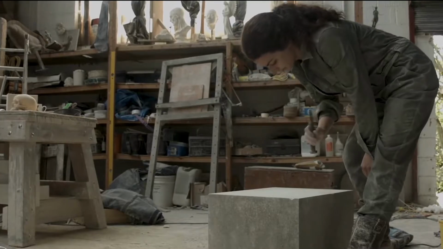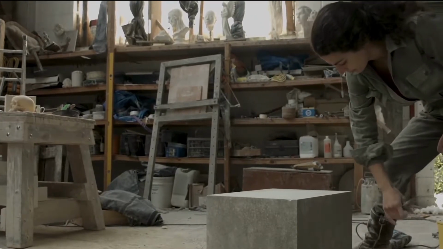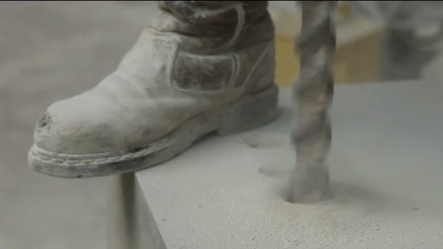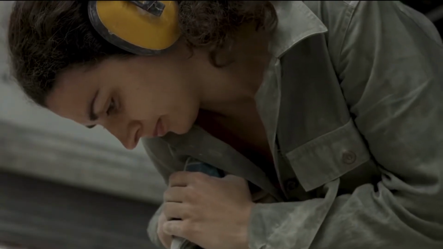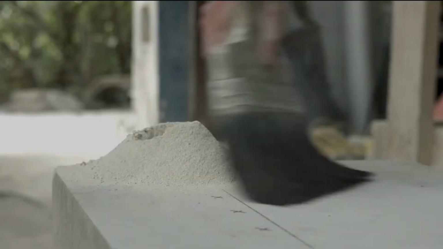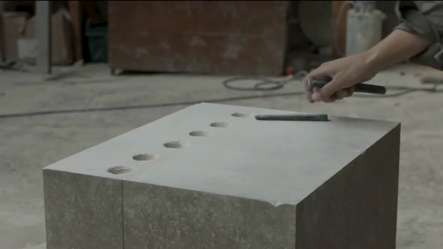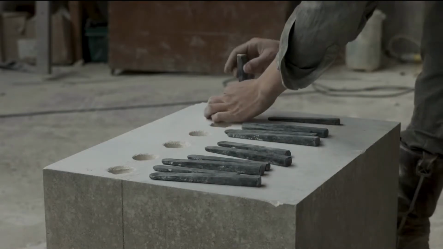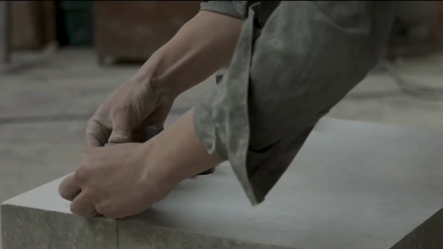If you can imagine doing something, if you have the skills to do it, you can pretty much execute anything that you want. And that transition from your imagination through your eyes and your hands into a block of stone is the most incredible feeling.